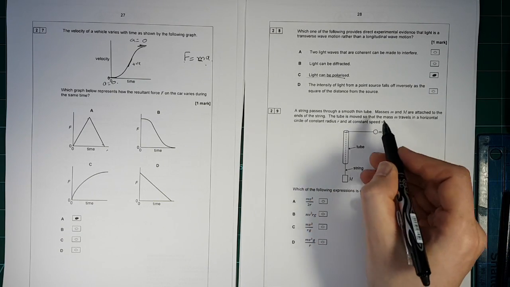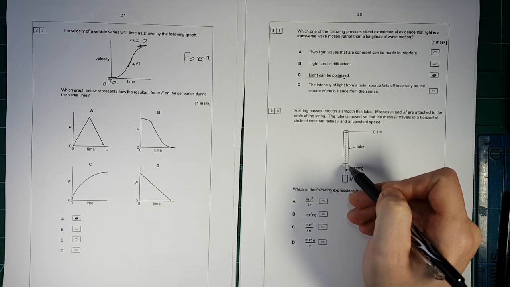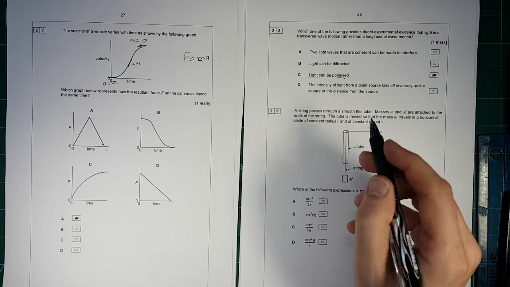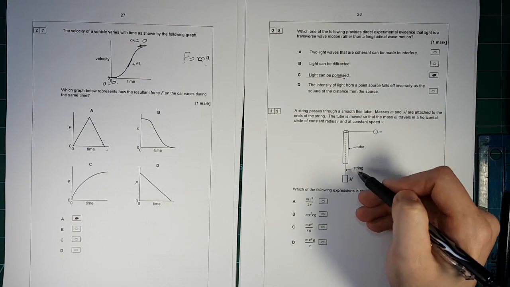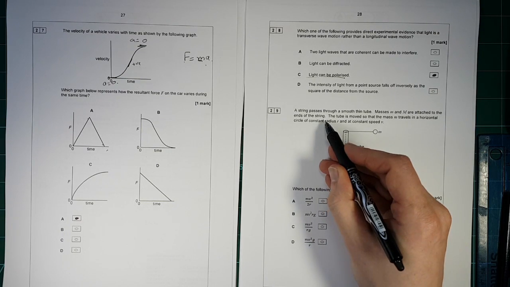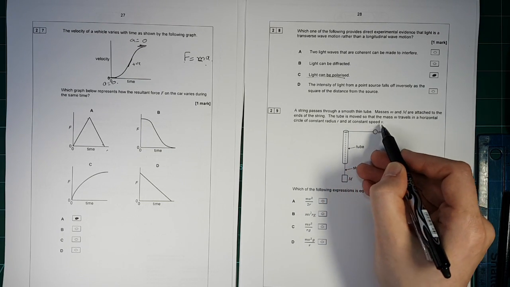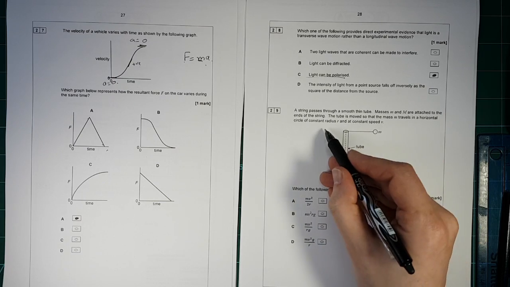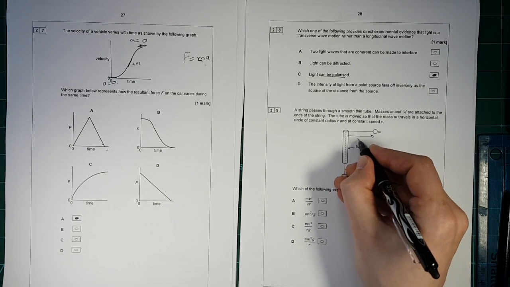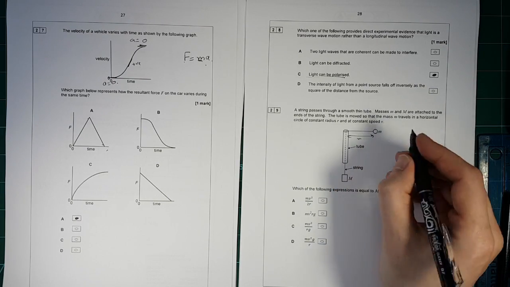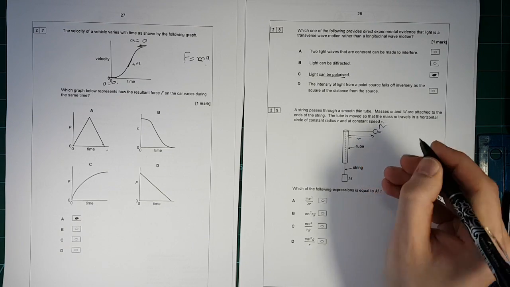A string passes through a smooth, thin tube, so you might have done this experiment. Masses, and you spin it around. Masses m and M are attached to the ends of the string. The tube is moved so that the mass m travels in a horizontal circle, constant radius r, at a constant speed of v.